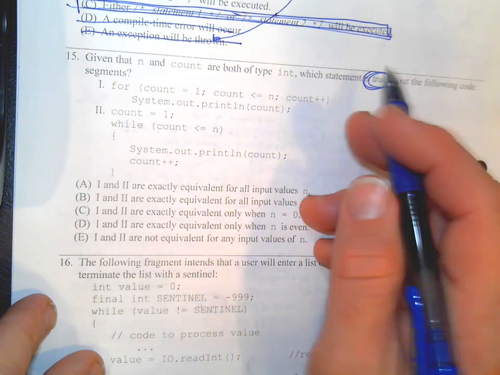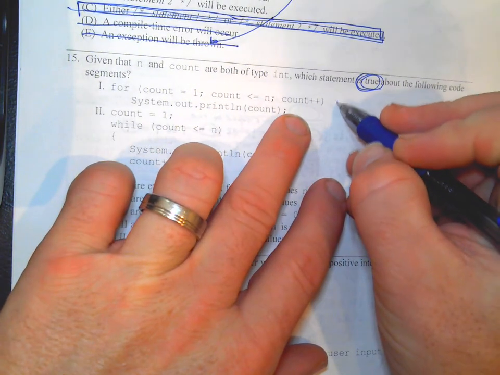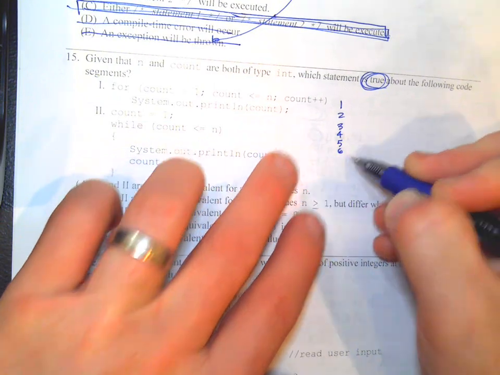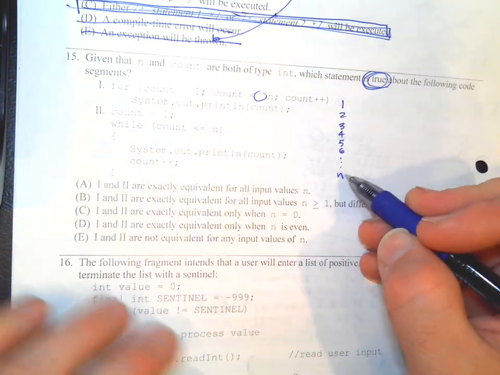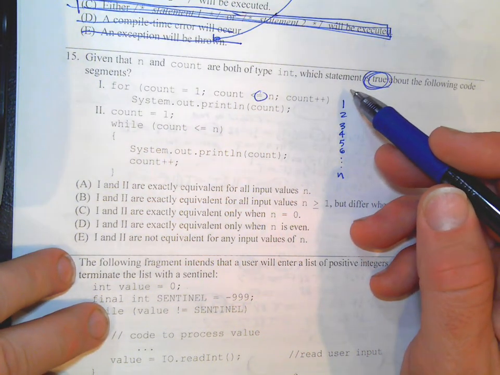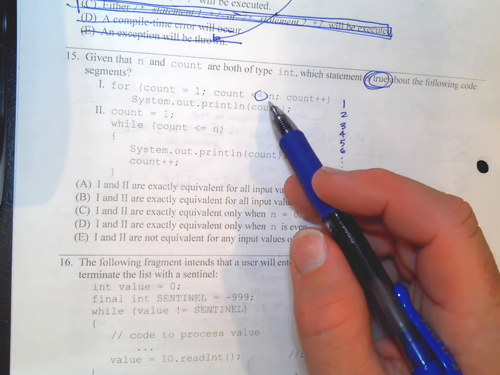So if it started at 1, it'd print out 1, 2, 3, 4, 5, 6, all the way to n because it has the or equals to. So it is going to print out whatever n is. The only thing that would change is if n was negative, then nothing would happen.